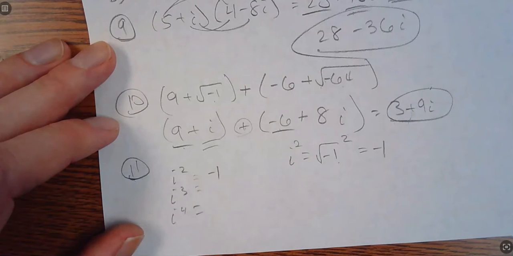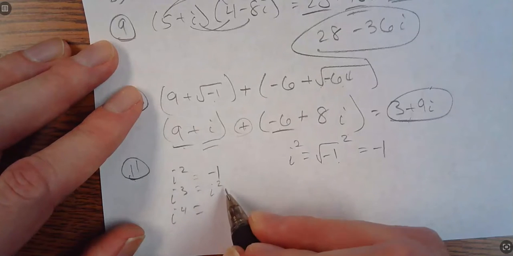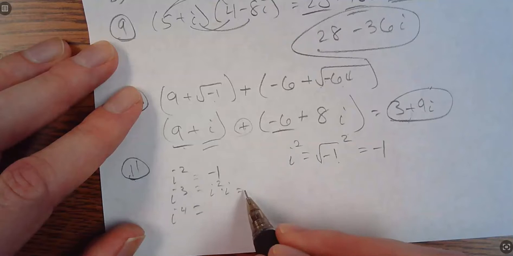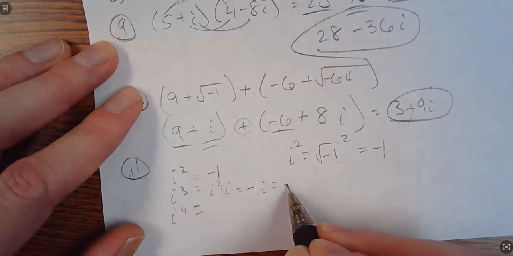i cubed would be the same thing as i squared times i. So this equals i squared times i, which is -1 times i, which you could just say is -i.